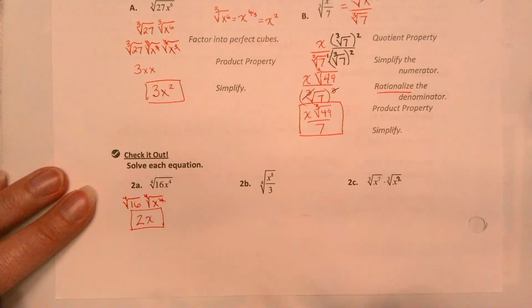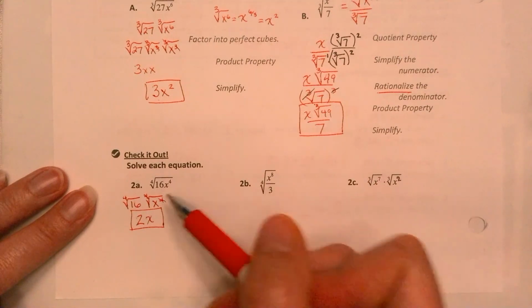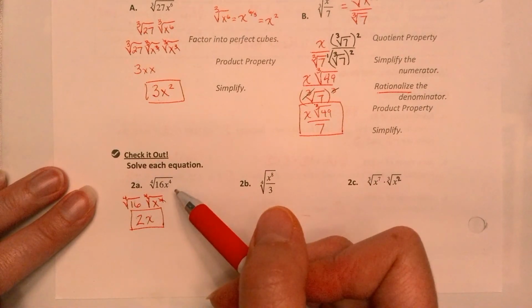Now, there is more to go with this, and it's something we can focus on later. When we do problems like this and we have variables, there are domain restrictions.